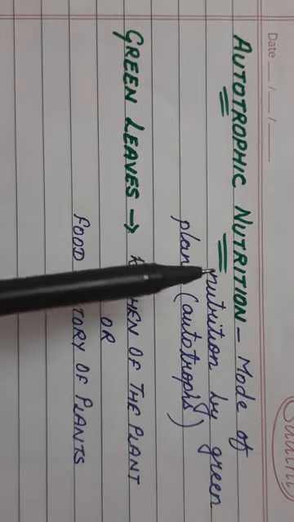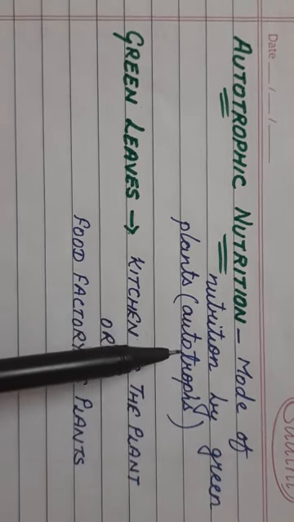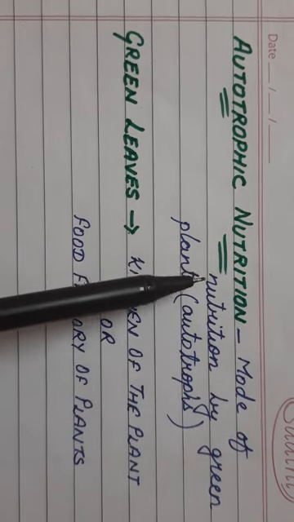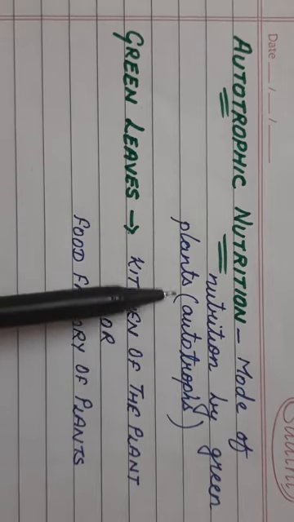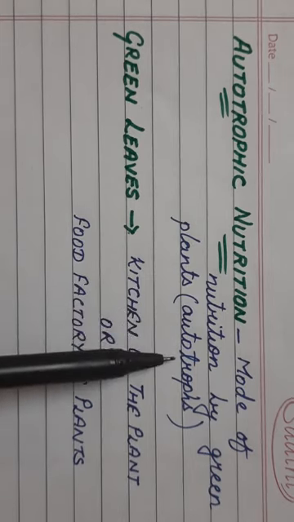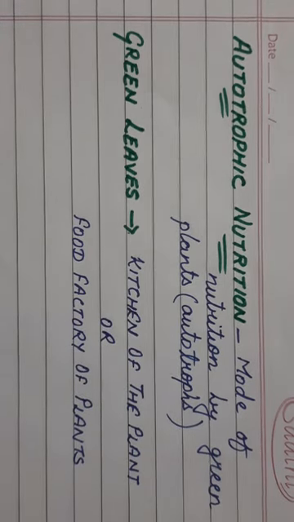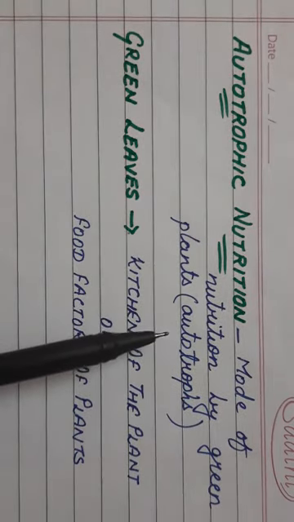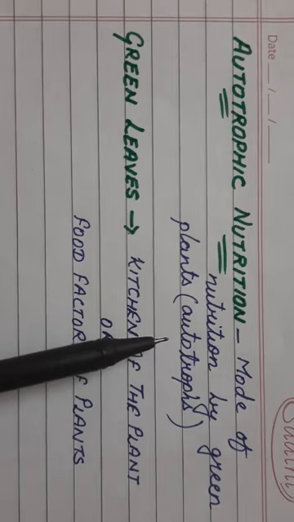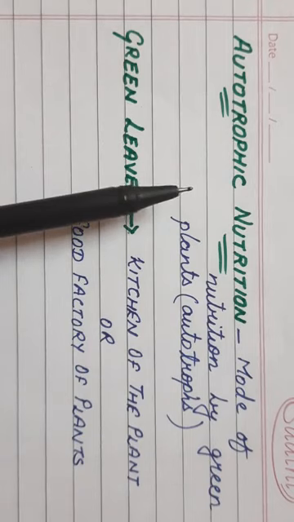What is autotrophic nutrition? The mode of nutrition by green plants is called autotrophic mode of nutrition. Why is it called autotrophic? Because in the previous video I told you that plants are called autotrophs. Autotrophs means that they can prepare their own food. They are also called producers. Okay, so since plants are called autotrophs, the mode of nutrition in plants is known as autotrophic nutrition.